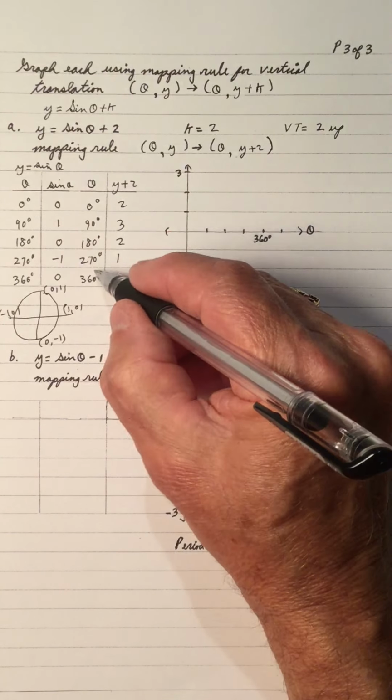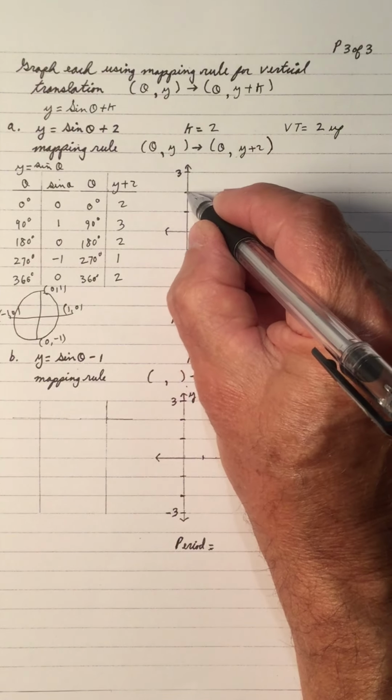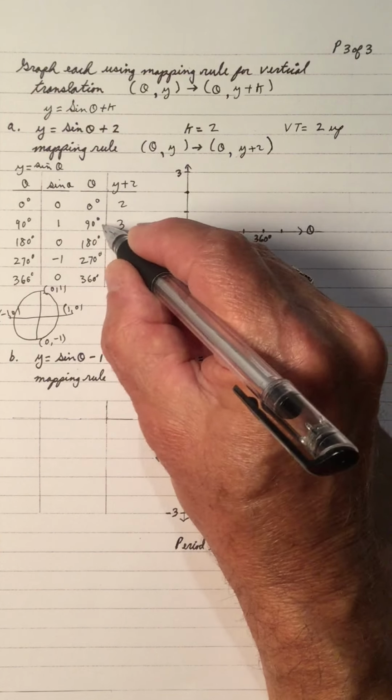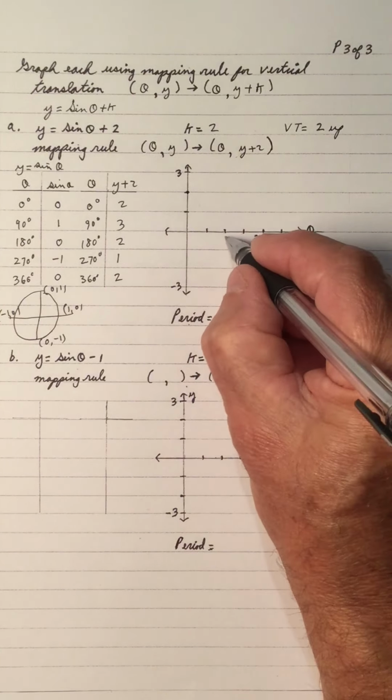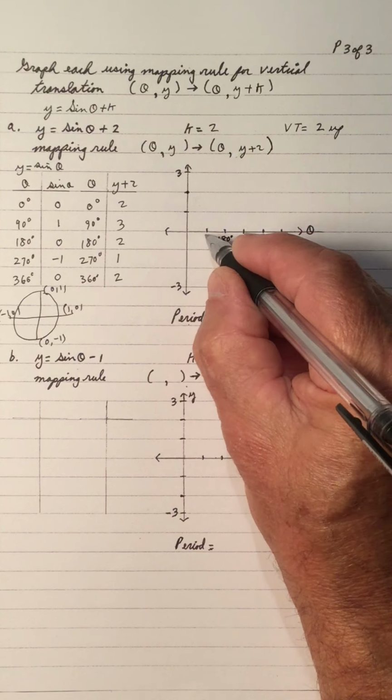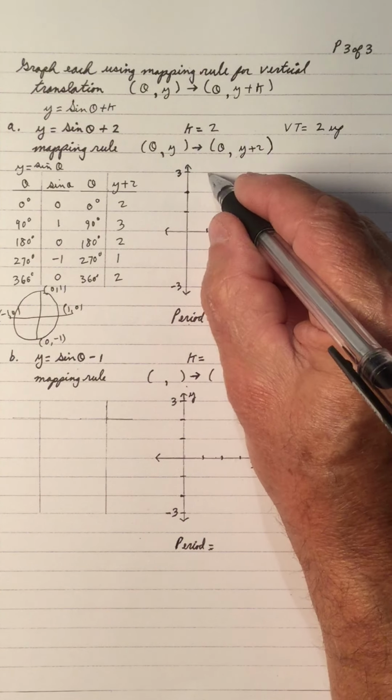And so we graph this table of values. 0 gives us 2, 90 gives us 3, so this is 360, that's 180. Remember, that's 90, 270, so 90 gives us a 3.